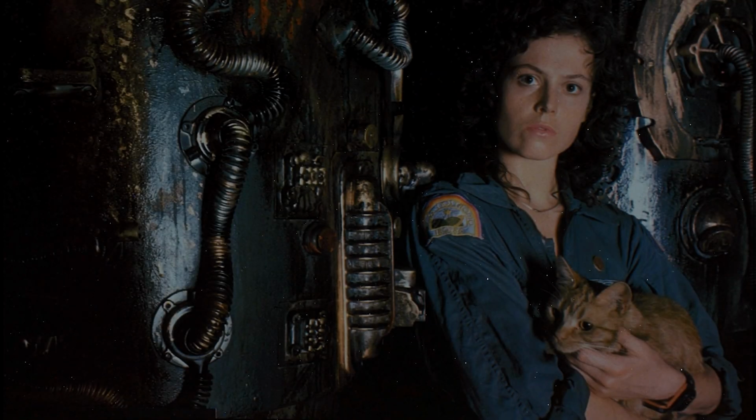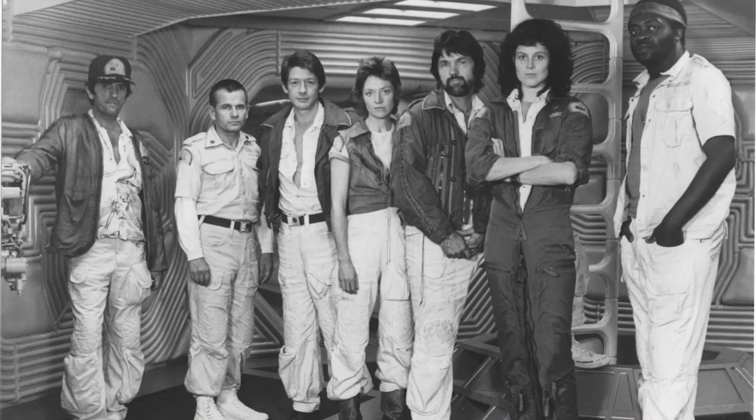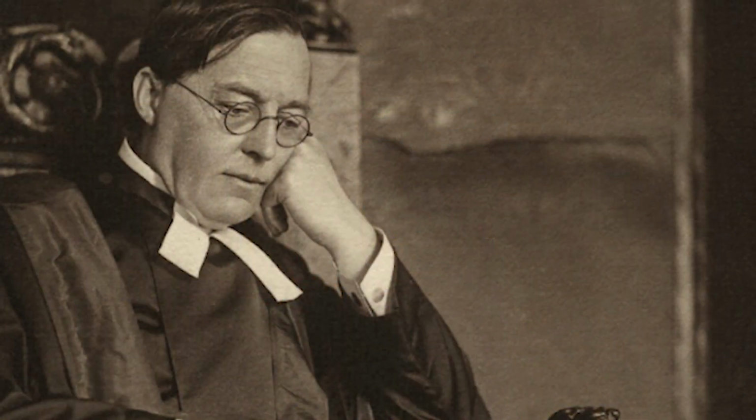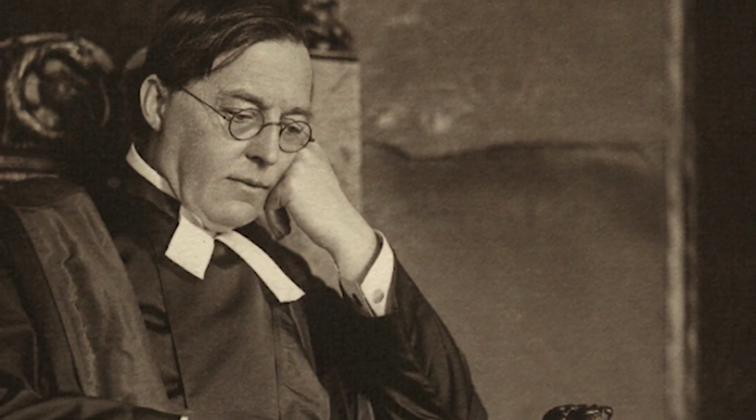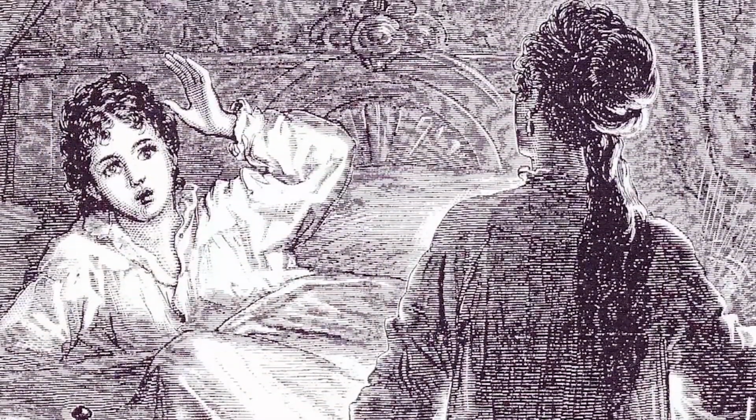The Curse of LV-426 begins not with Ellen Ripley, the crew of the Nostromo, or even Ridley Scott himself, but of a man named Montague Rhodes James. M.R. James, as he published work under, was an early 20th century author noted primarily for his works involving the medieval age and biblical apocrypha, but also, most famously, his ghost stories.